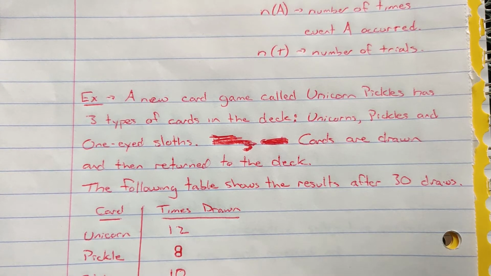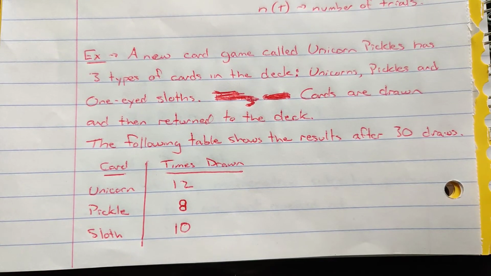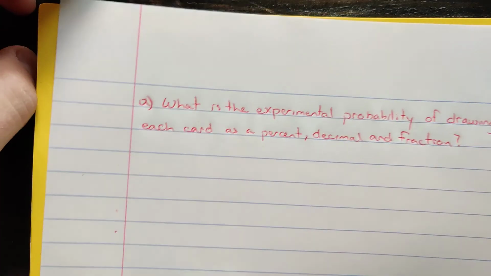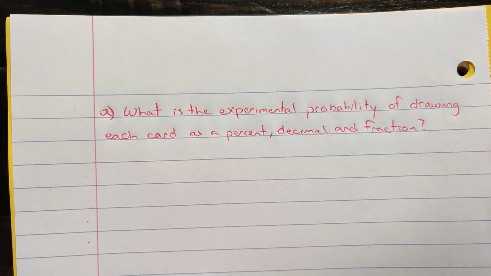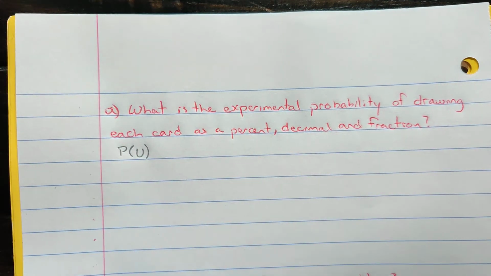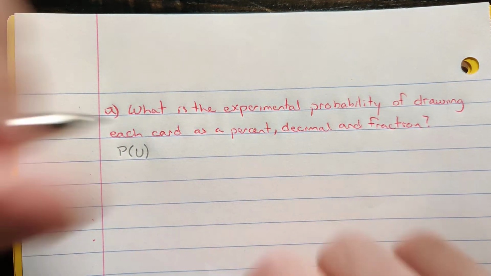So we run a trial, we take the deck, stack it up, we pull out cards 30 times. We pull out a card, see what it is, and put it back in. When we do that, we find that the unicorn cards were drawn 12 times, the pickle cards drawn 8 times, and the sloth cards drawn 10 times. So there's our results, and then we want to calculate some probabilities. So we want to calculate the experimental probability of drawing each card, and we'll do that as a percent, a decimal, and a fraction.